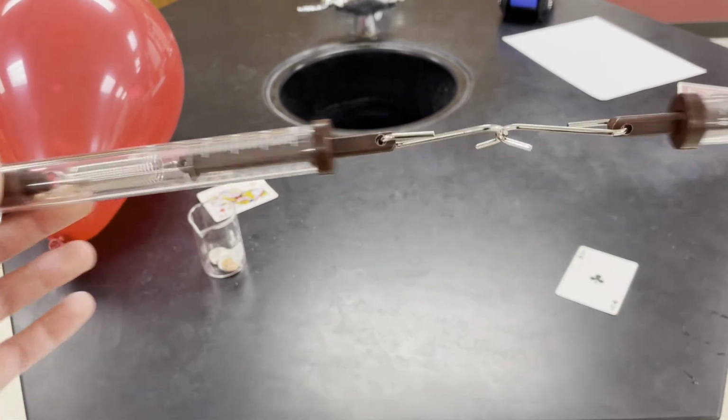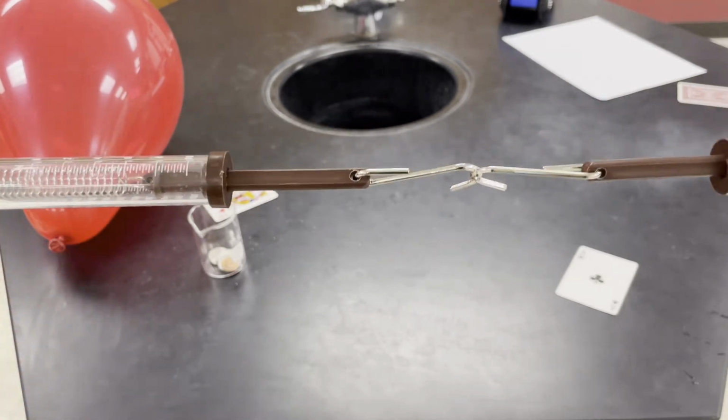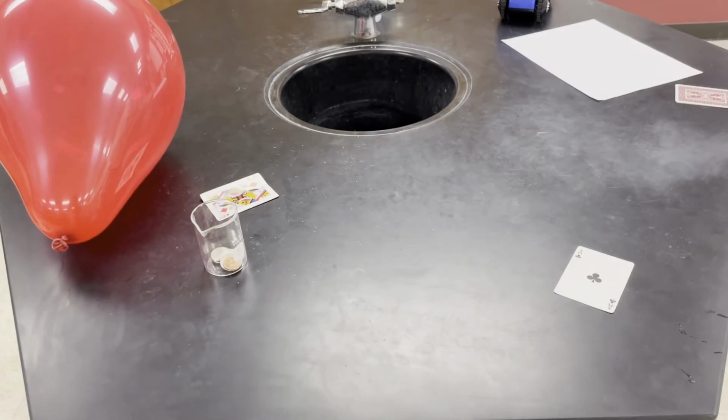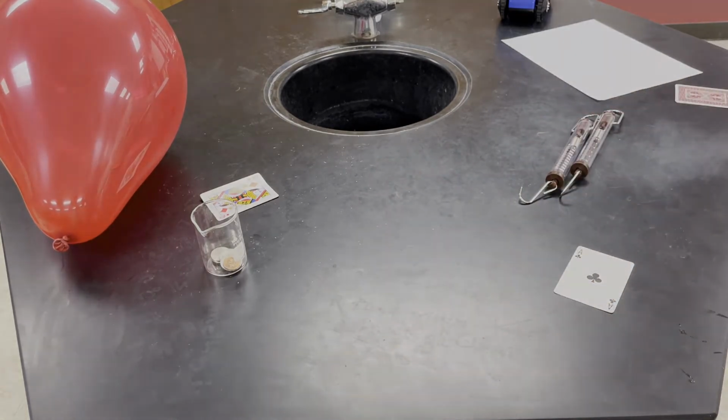So I'm applying a force, and the spring's applying a force. Force, force, force, force, like that. We've also got an equal and opposite force acting here, so you can try and figure out which of the three laws of motion best applies to that scenario. So that's activity 3, the spring scales.